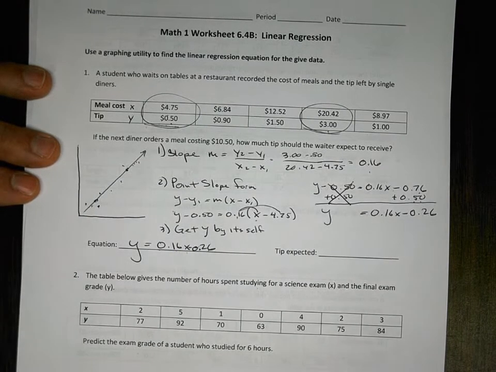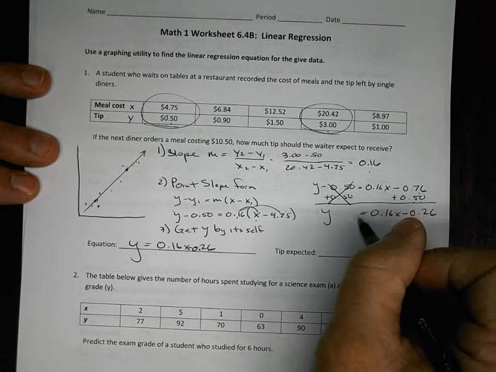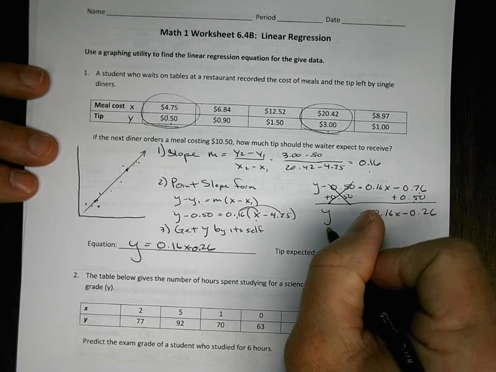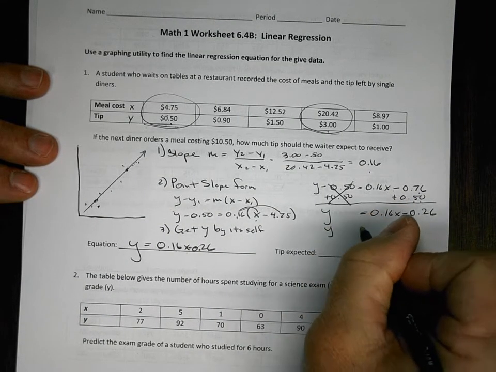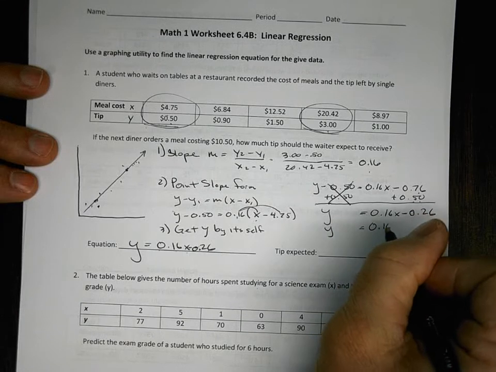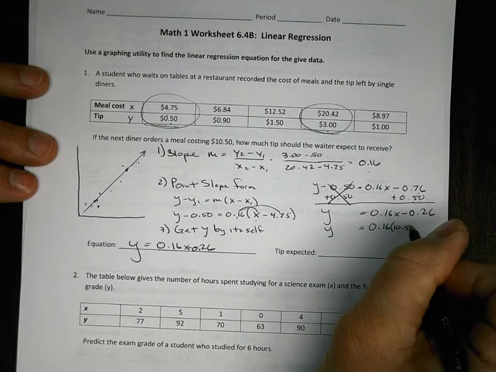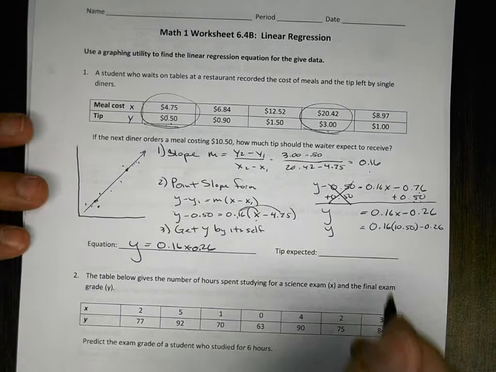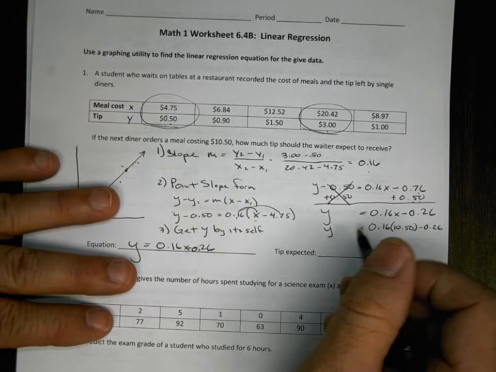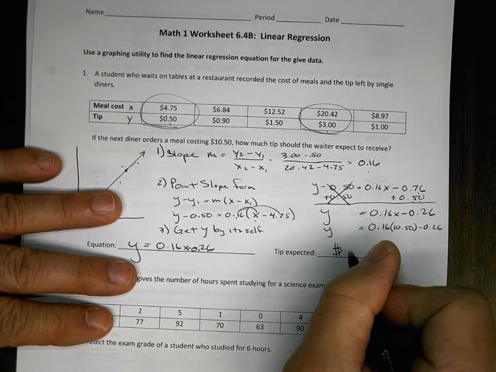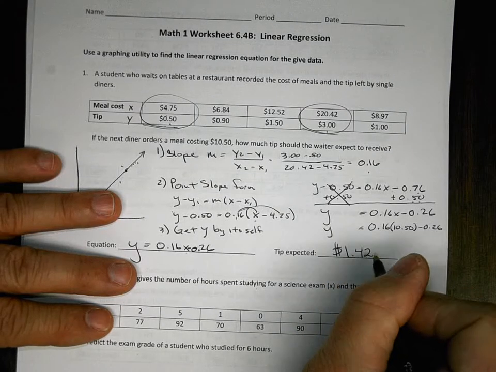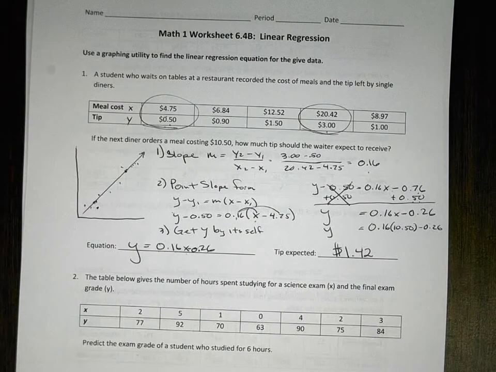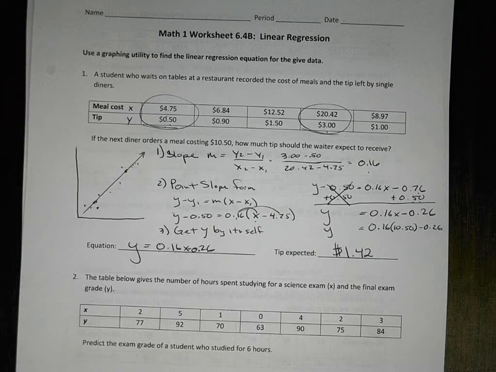And now they want to know, what if somebody came in and spent $10.50? So I simply plug it in. Y equals 0.16 times 10.50 minus 0.26. And what'd you guys get? Was it $1.42? Yeah. Okay, we would expect $1.42 for our efforts. Okay? All right. I think we already did that one together, correct?